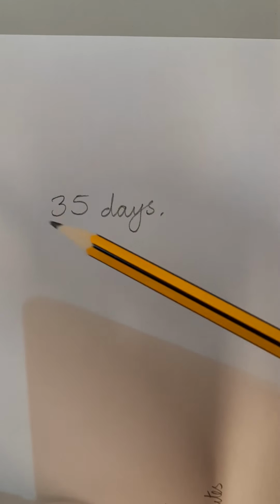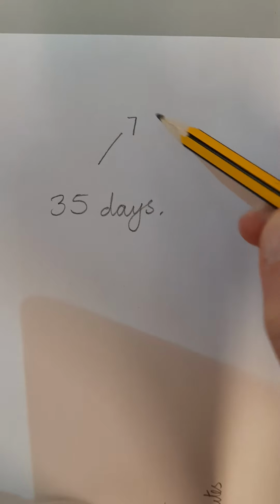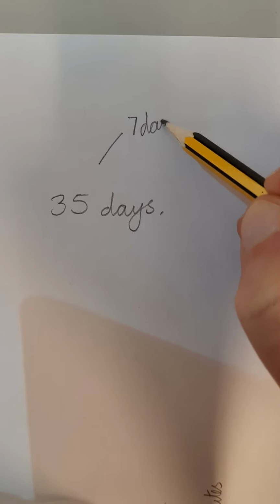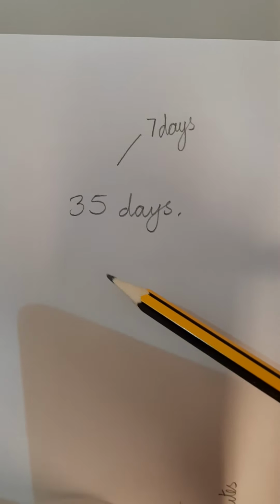Let's have a look at another one. I think there's one that says 35 days. How many weeks will it be? Okay, so we want to know how many sets of 7 will go into 35 days, because 7 days is 1 week. And that was one of our key facts. So we've returned to that key fact. So we want to know how many sets of 7 days there are in 35, and that will tell us how many weeks there are.